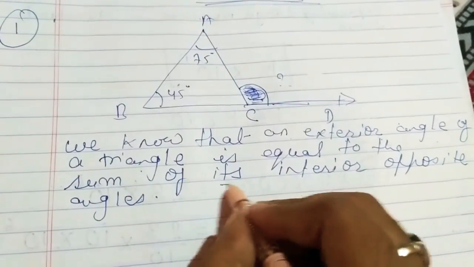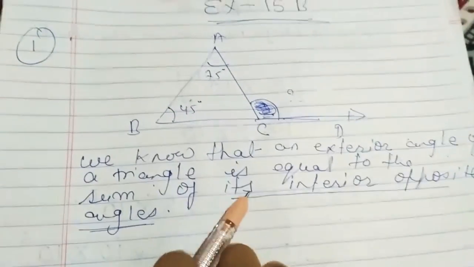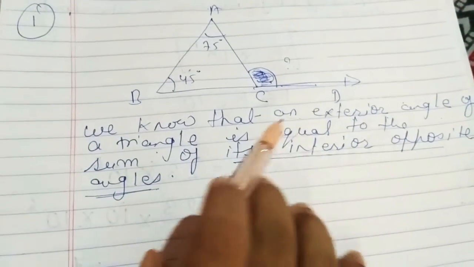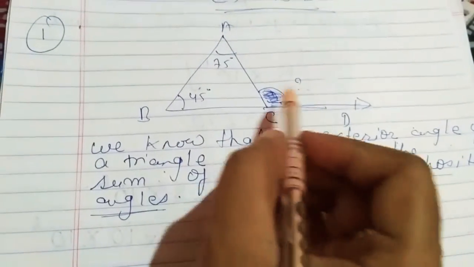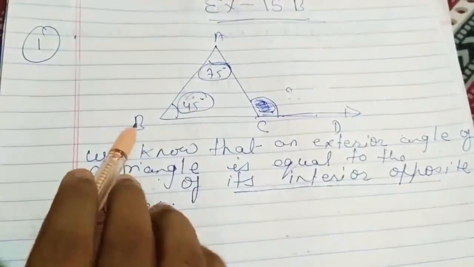You can write it as its two interior opposite angles, no problem. Interior opposite angles means opposite, so you only have to mention this and this.